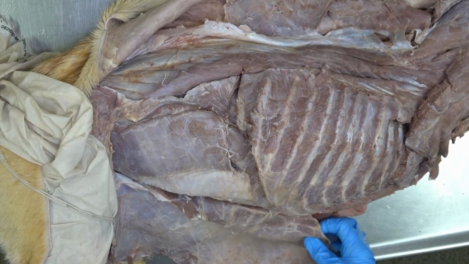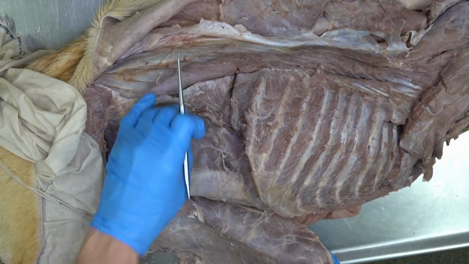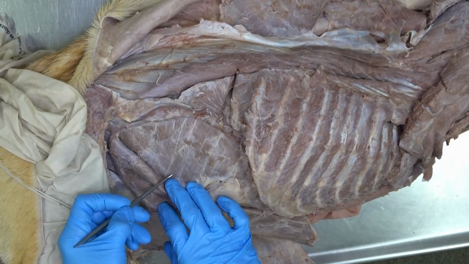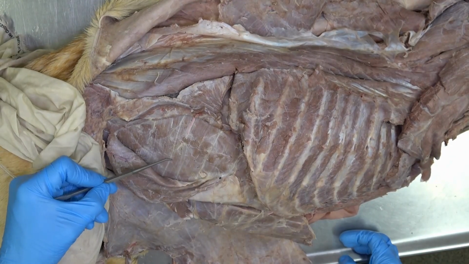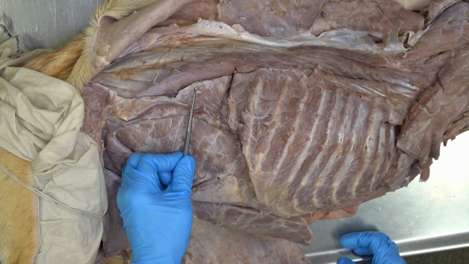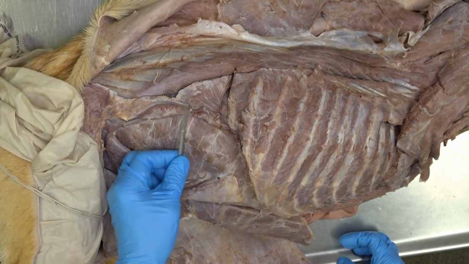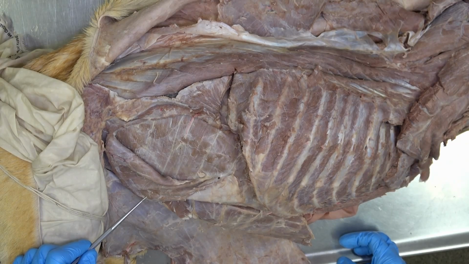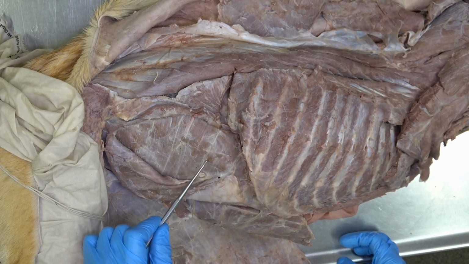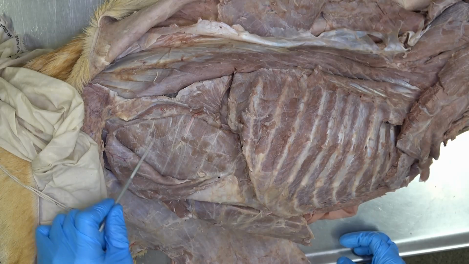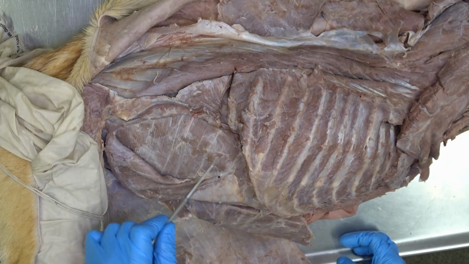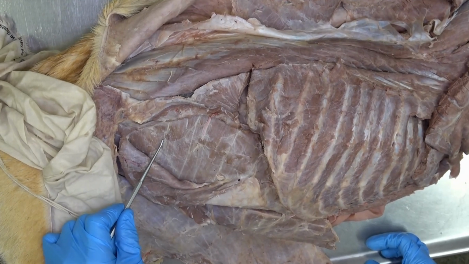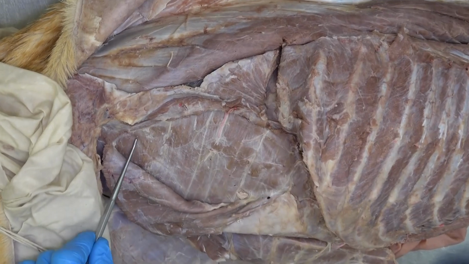Now, the deepest layer of the abdominal wall is going to be the transversus abdominis muscle, and these muscle fibers are going to run transversely, aka pretty much in a dorso-ventral orientation. Another way that you can identify the transversus abdominis muscle is the presence of these very distinct nerves running over top or superficial to this muscle layer.